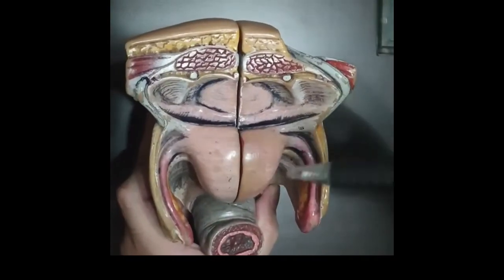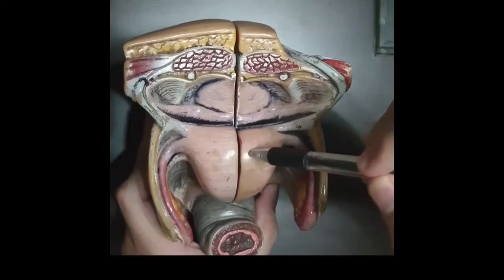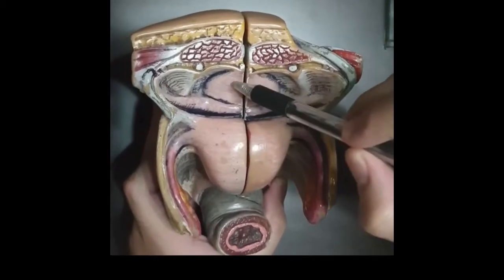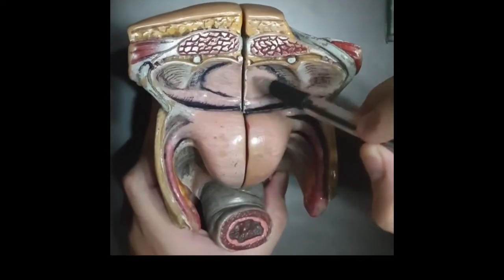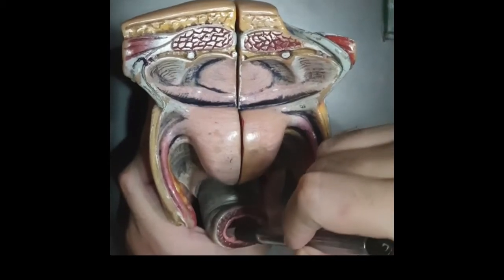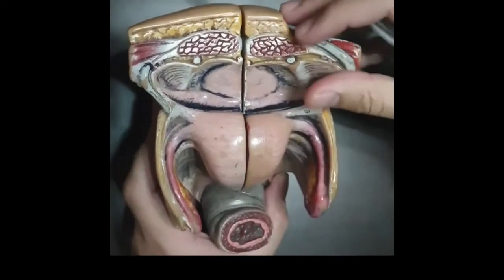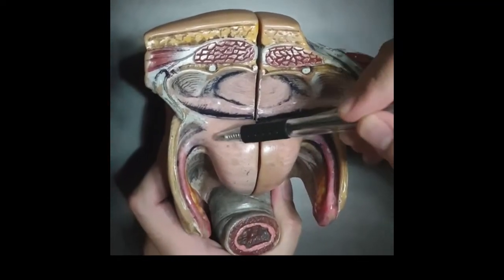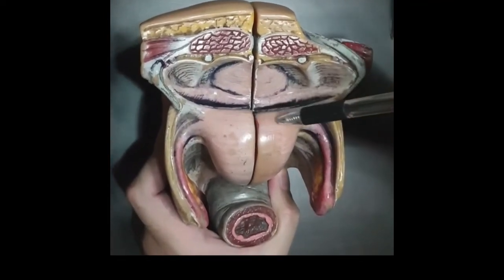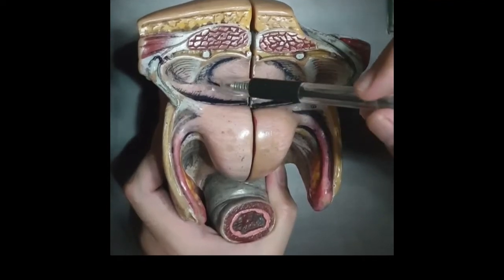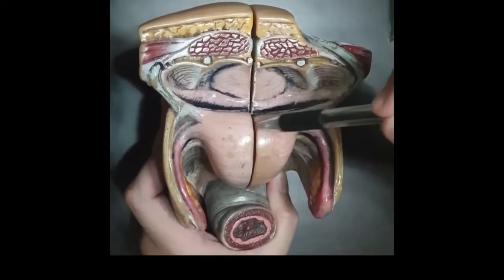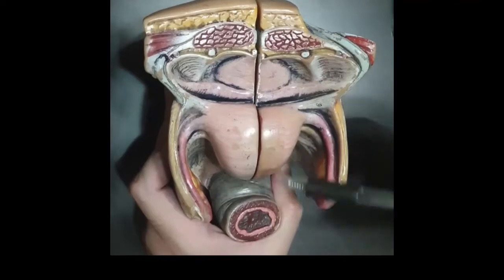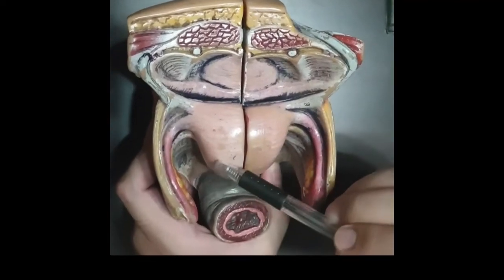This is the superior view. This is the uterus. Anterior to it, this is the urinary bladder, and posteriorly, this is the rectum. This is the fundus of the uterus. The part of uterus above the entrance of uterine tubes is the fundus of the uterus. And this is the body of the uterus.